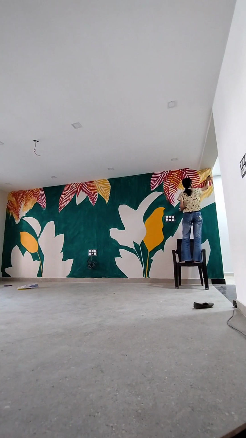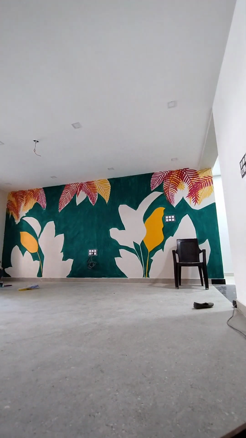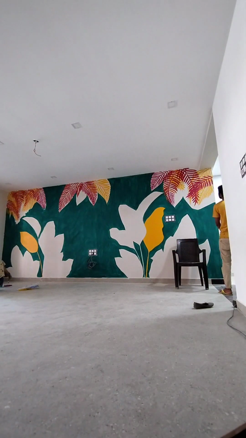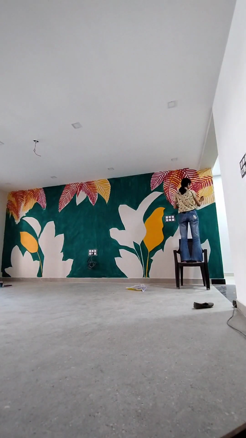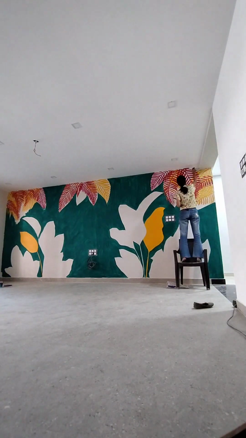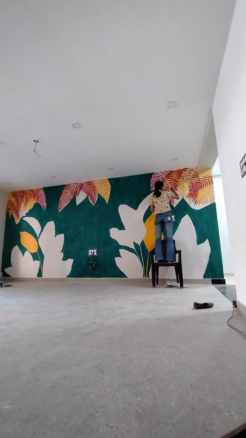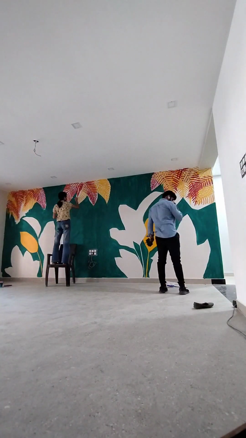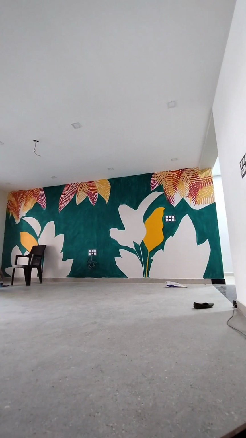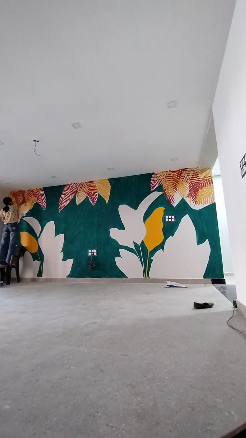Next comes painting. After completing the tracing, you can start painting the mural. Follow the traced outlines and gradually fill in the colors and details. Depending upon your preference, you can use various painting techniques or the colors that we have already discussed in our previous videos. The last step is final touches.